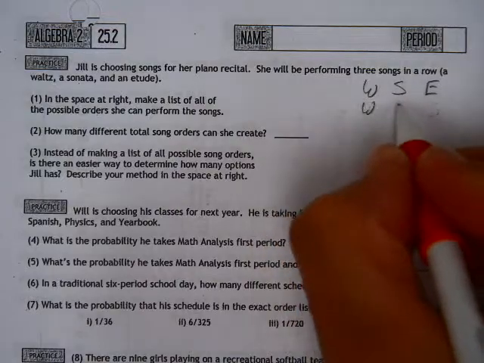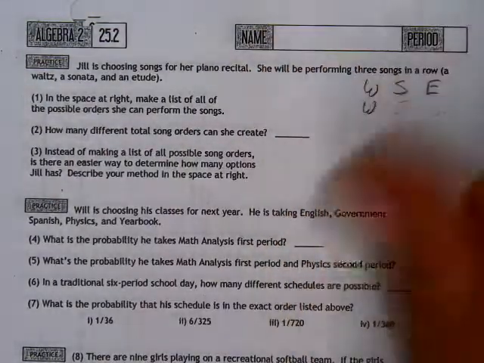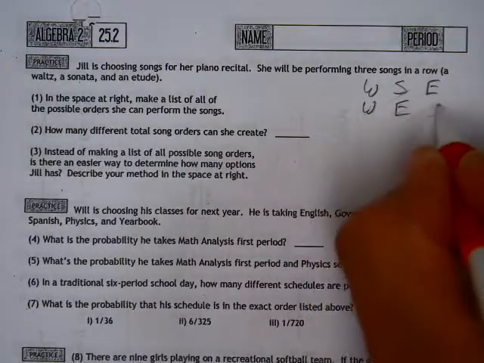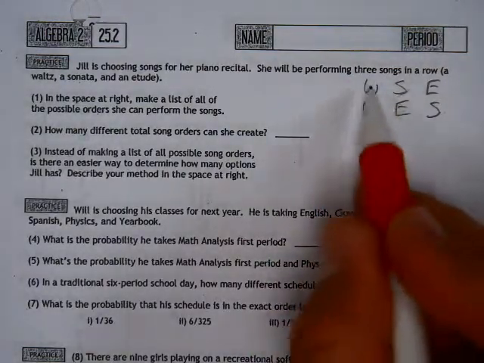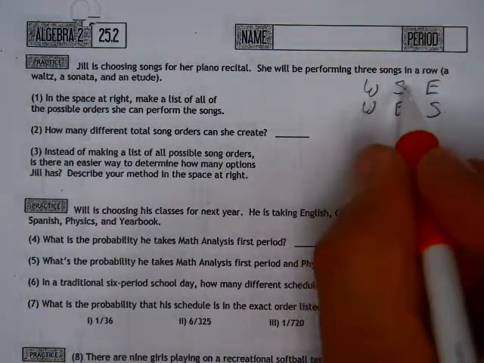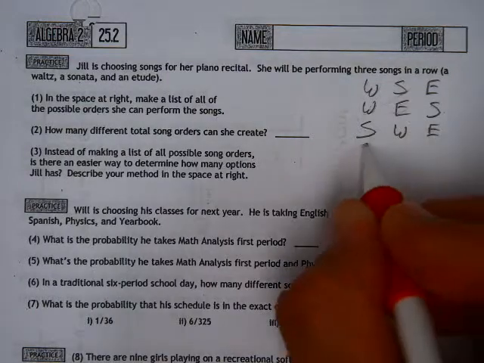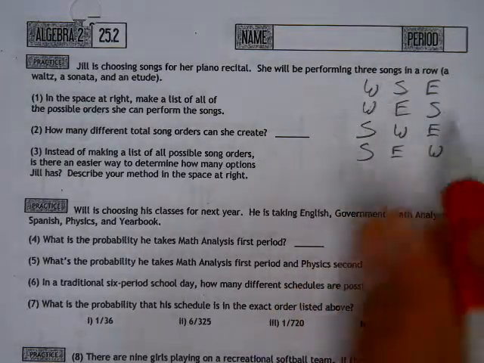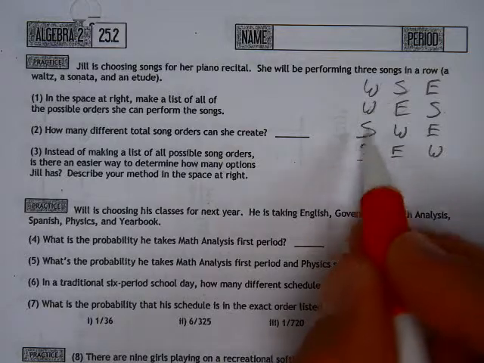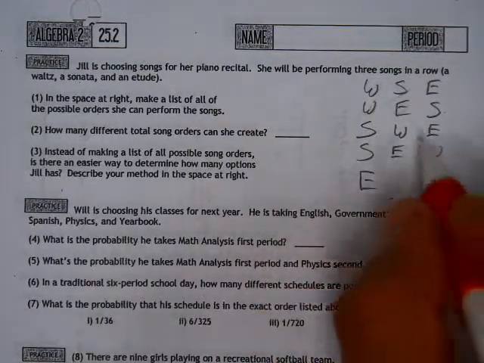W, S, E, okay? Now, if it's W, S, E, a logical next step would be to change the last 2. And that way we can say, okay, well, we've exhausted all of our W's first options. Okay, and so start with something else like an S: S, W, E, or S, E, W. That would give us all of the possible combinations of starting with S.